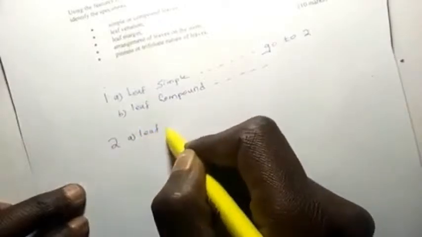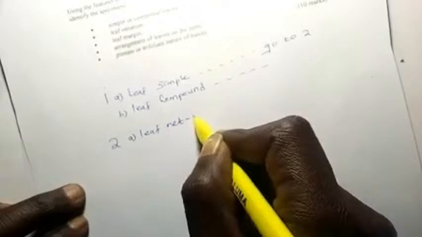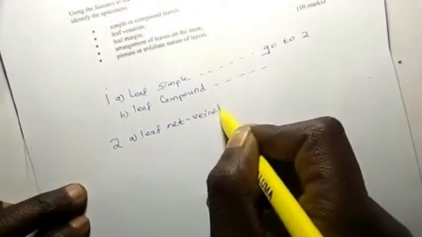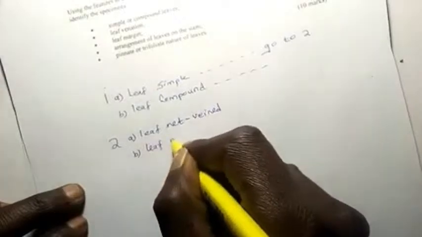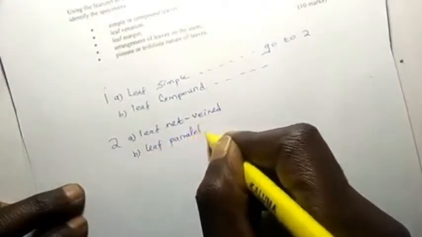Now I will say leaf net veined, and then B leaf with parallel veins.